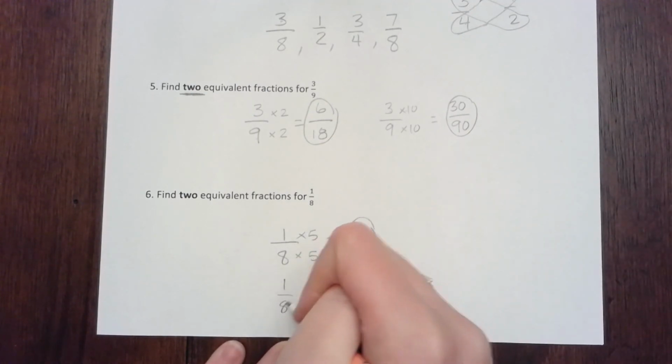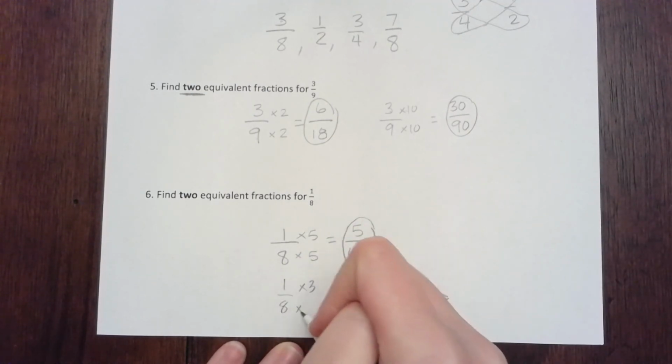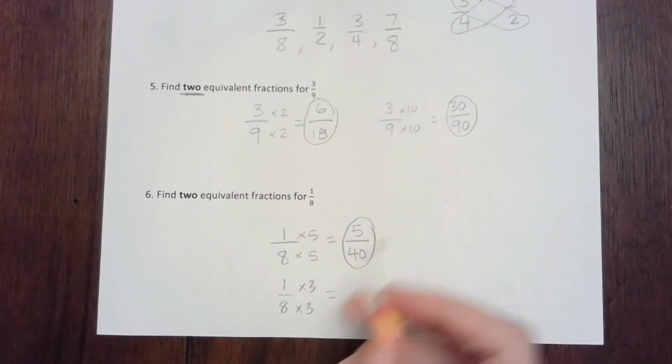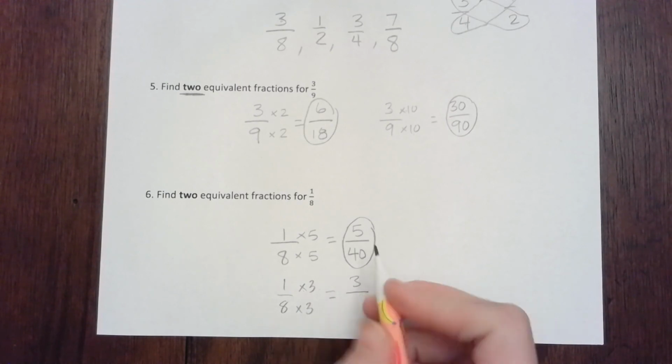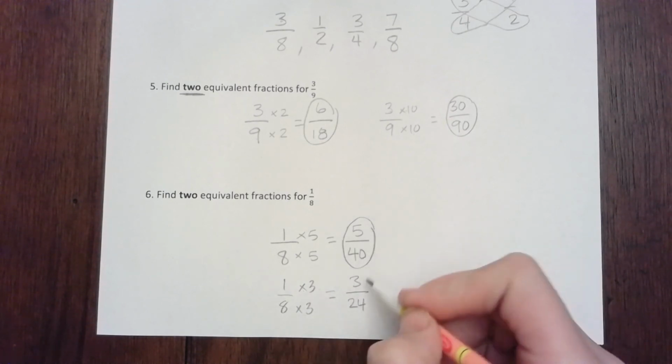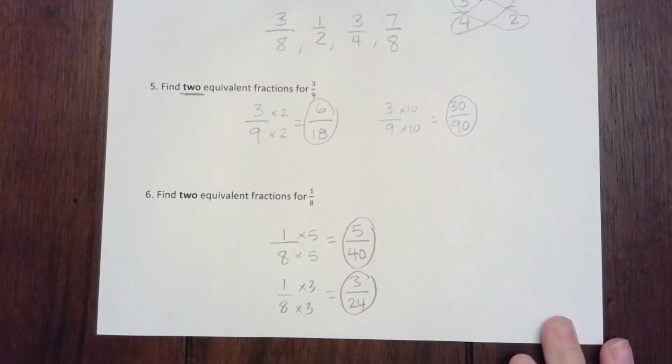So I write out 1/8. I multiply the top and the bottom by the same number. And let's see what we get. 1 times 3 is 3. 8 times 3 is 24. This is another equivalent fraction. And again, there's more than these answers for right answers, but those two will work.